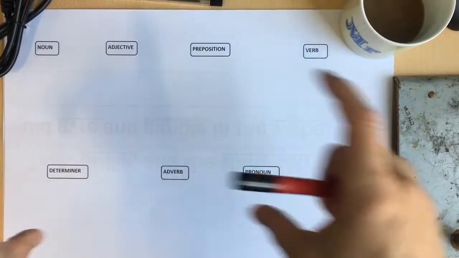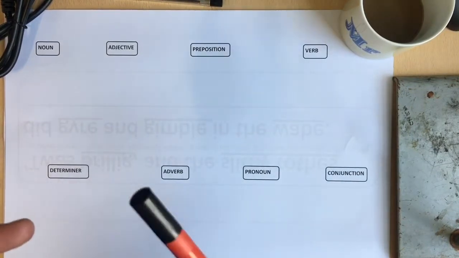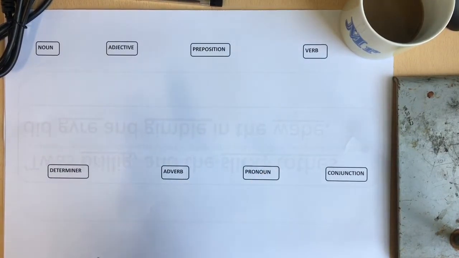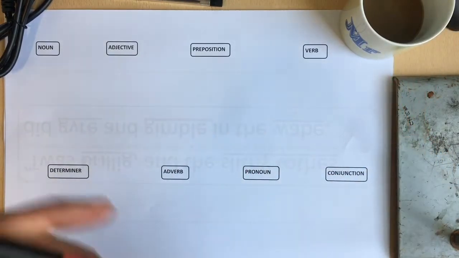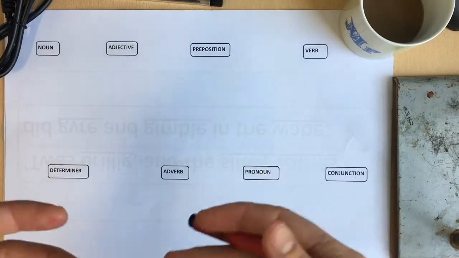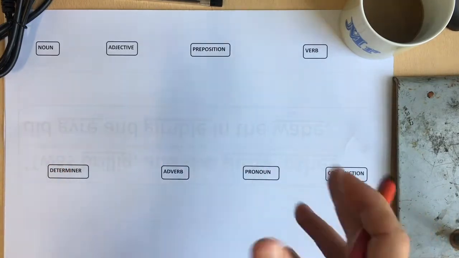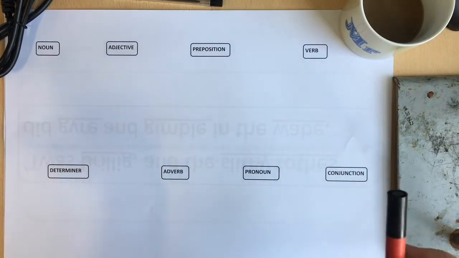So what we're going to do is go through all the 8 word classes. You need to be using word class terminology whenever you possibly can for both AS and A2 English. So rather than saying the word cup, we'd say the noun cup. Putting in word class terminology before every example is a really, really good way to get extra marks. No matter what paper you're doing, it's always a good thing to do.